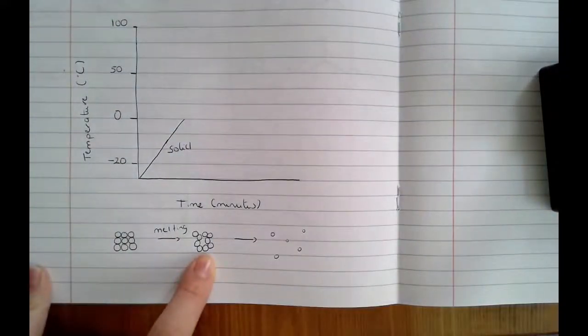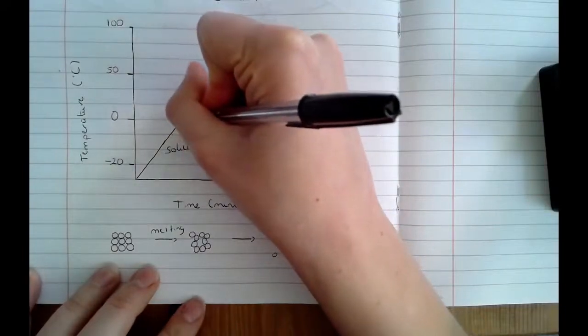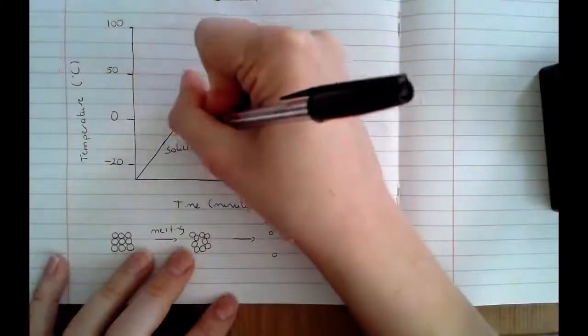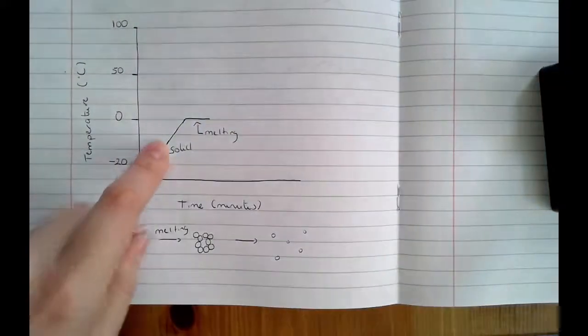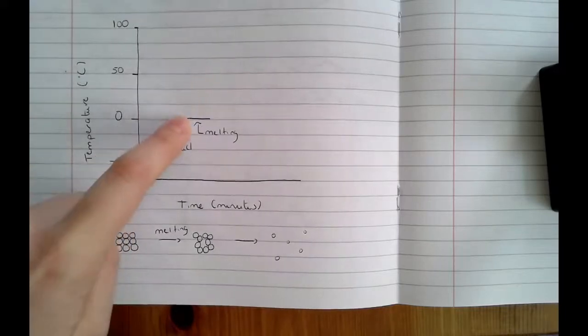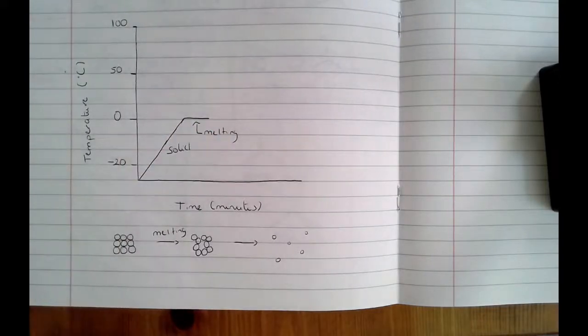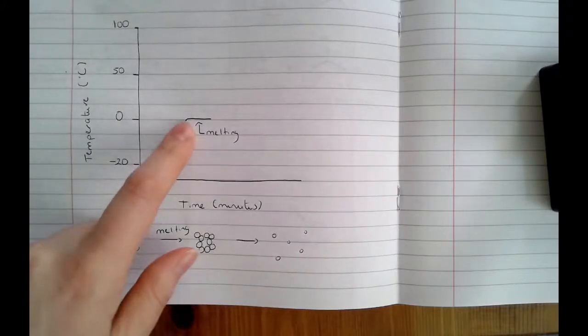On the heating and cooling curve, however, you see a flat part of the graph when the state change occurs. So this here at 0 represents when my solid is melting. But instead of increasing the temperature of the particles at this time, you get a constant temperature just while the state change is occurring. It is not because you've stopped heating the solid. You are still heating the solid. You're applying the same heat that you've always been applying.